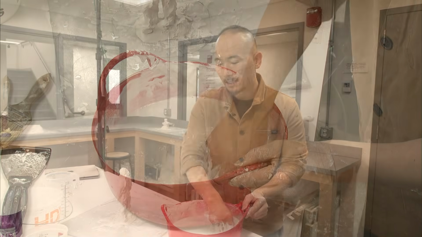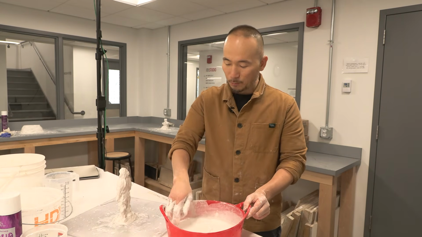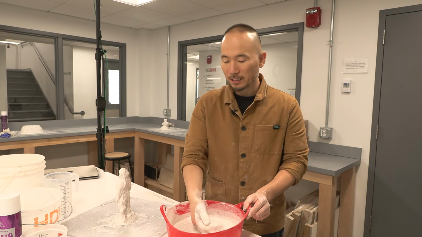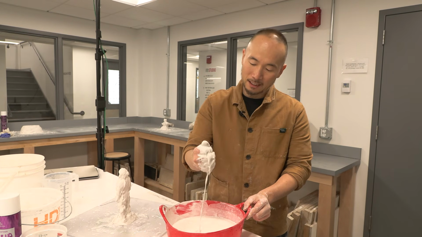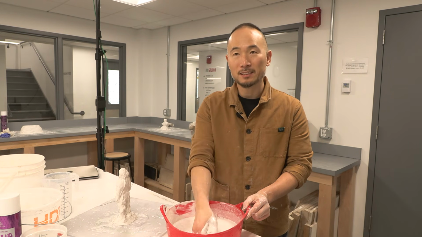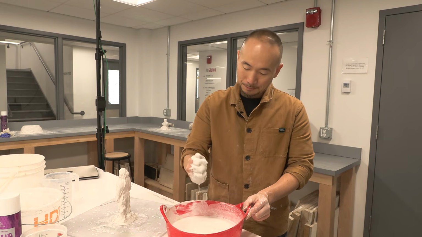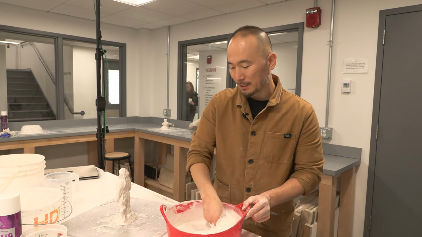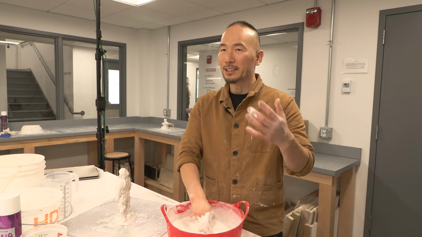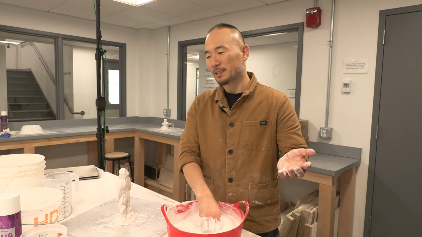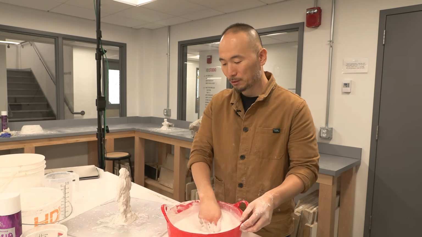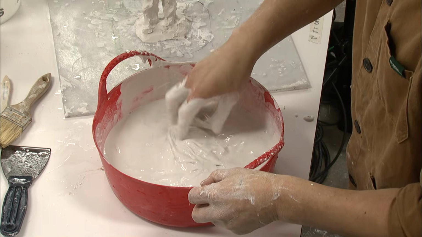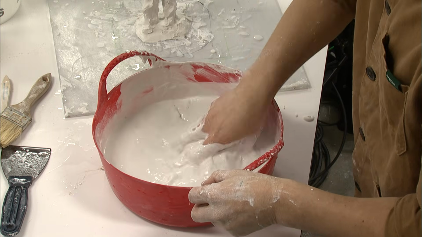So the consistency of the mold mix we are looking at is slightly thicker than double cream consistency. It's not too runny, but at the same time it's not too sticky. It's just runny enough to work with. You can keep building and continue to move it out.